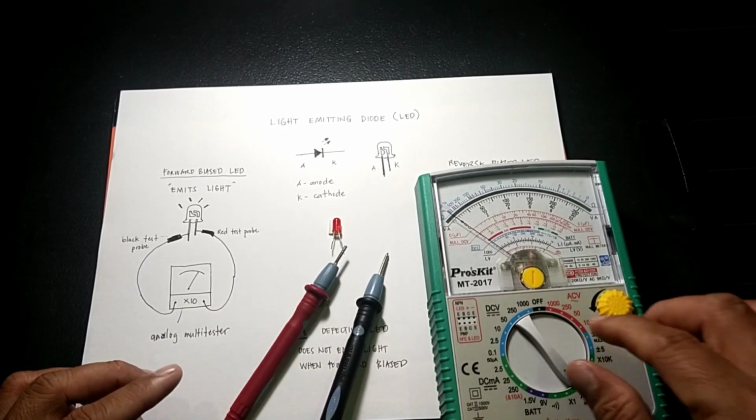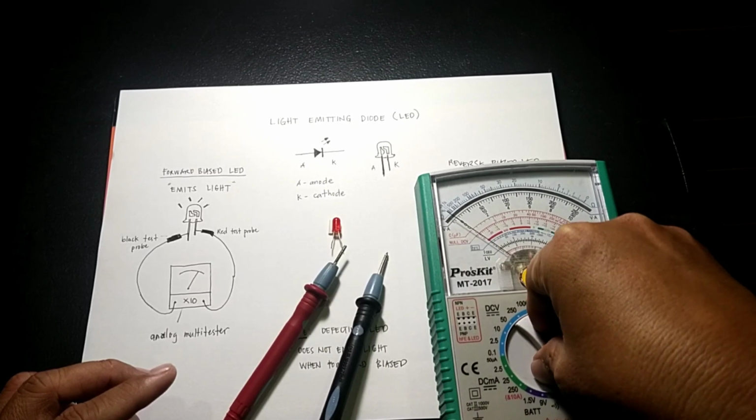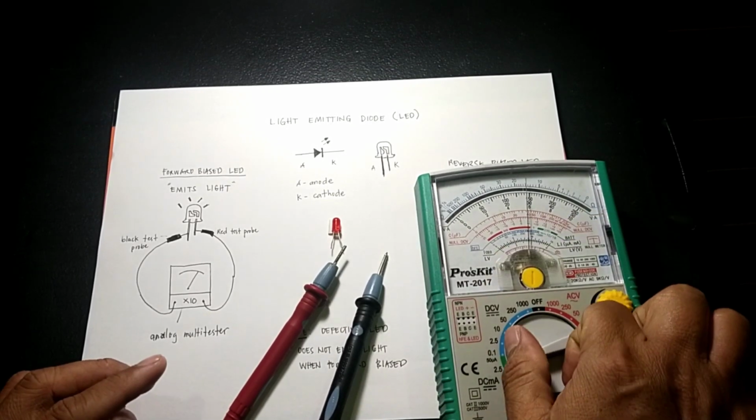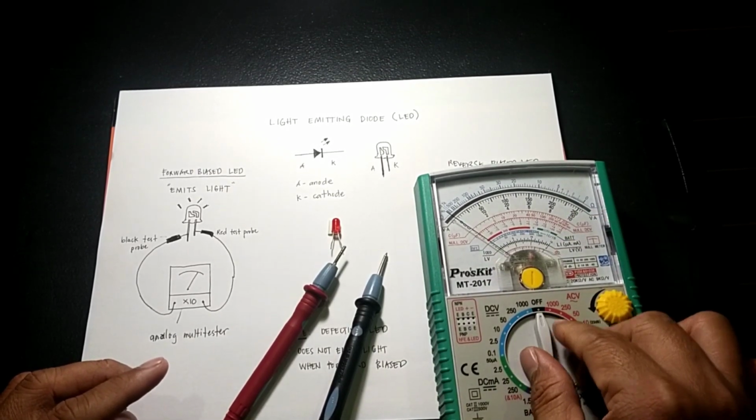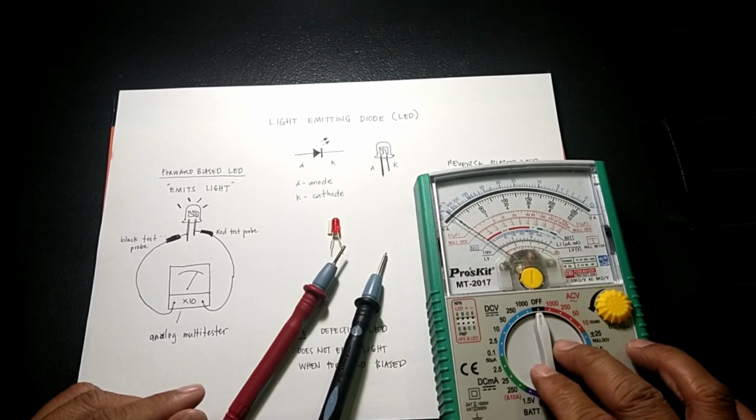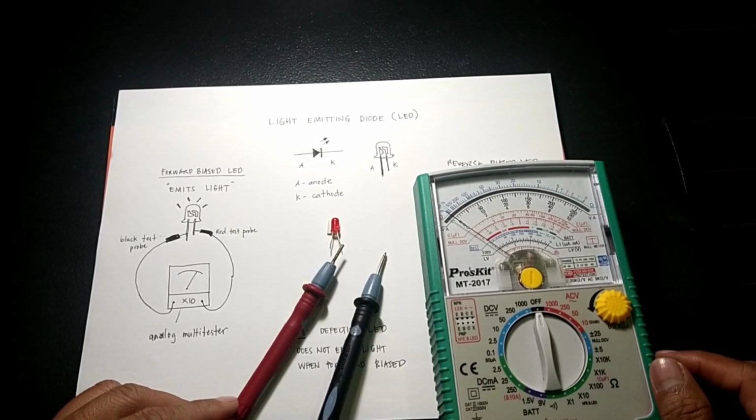Okay, so we're done testing the LED. We set the range selector function switch to the off position.